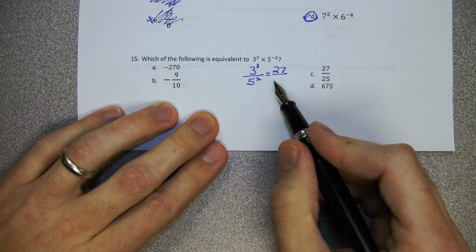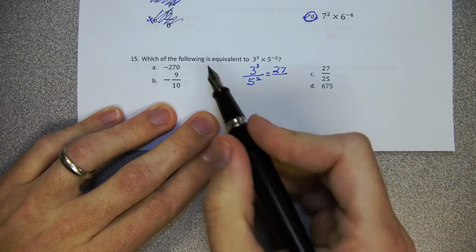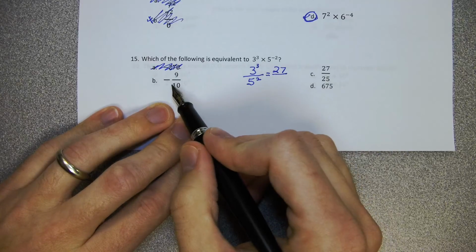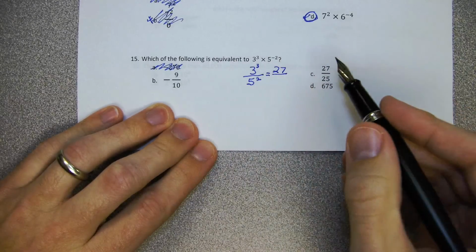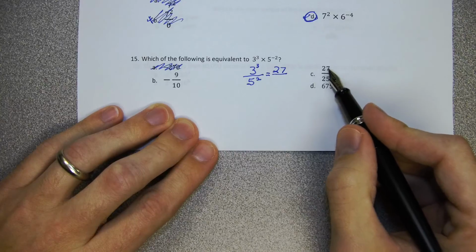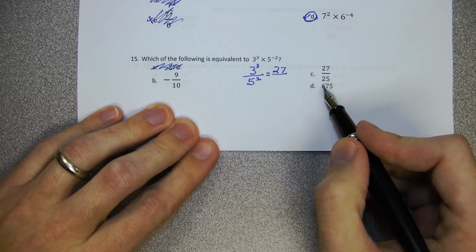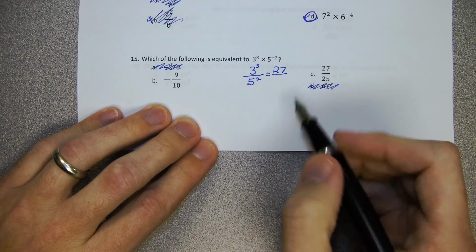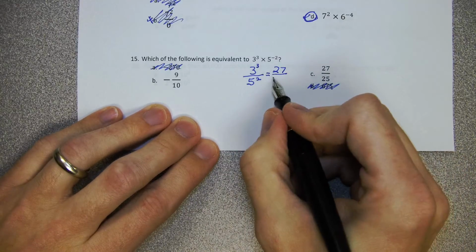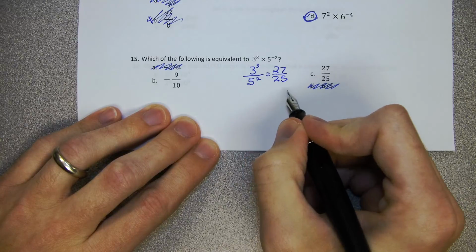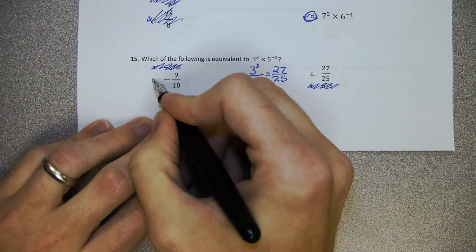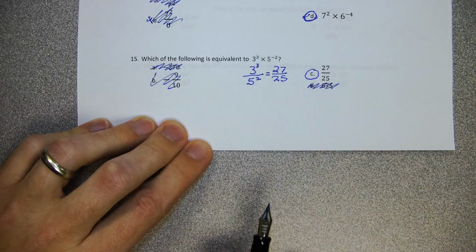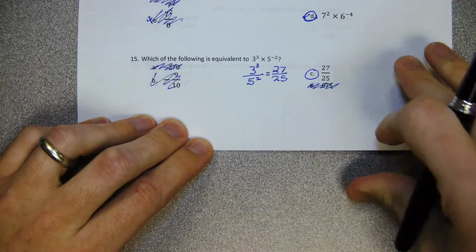Notice we're still having a fraction, so let's try to eliminate some things. A isn't a fraction at all. B is a fraction. We'll hold on to it for the time being. This is a fraction with that 27 there, so let's hold on. Well, that's not a fraction either, so we'll mark D out. So it's either B or C. Well, let's see. 5 to the second power, that's 25. Well, that's C exactly. So B loses its deposit. C is the only answer that seems to work. All right, this is good.